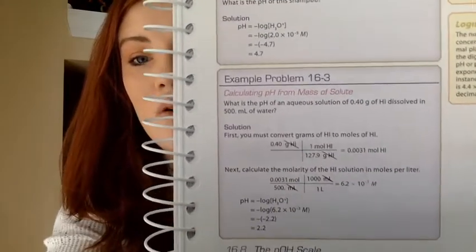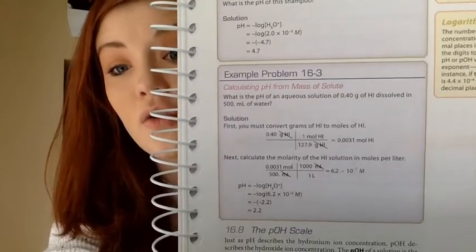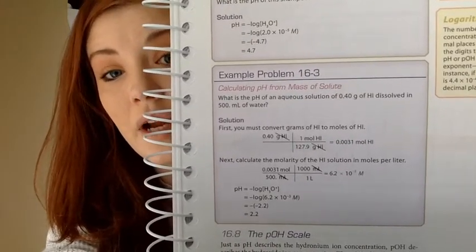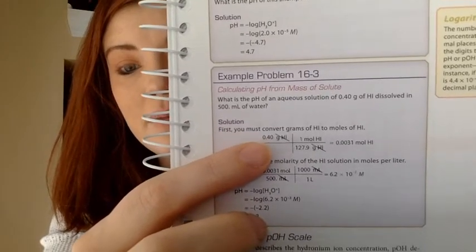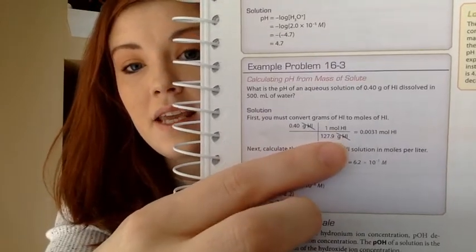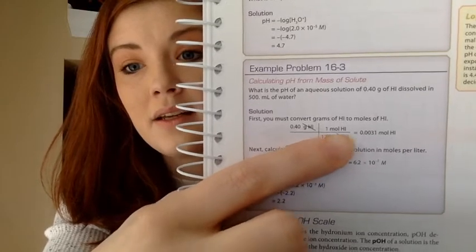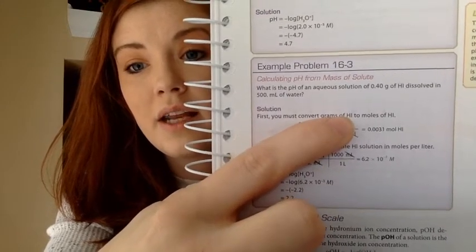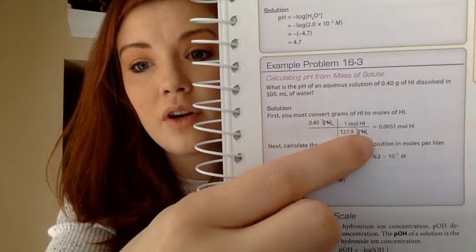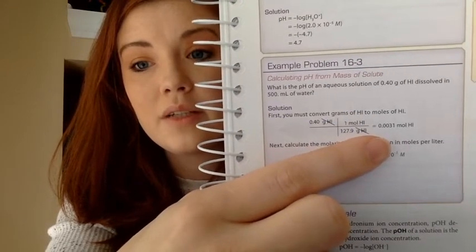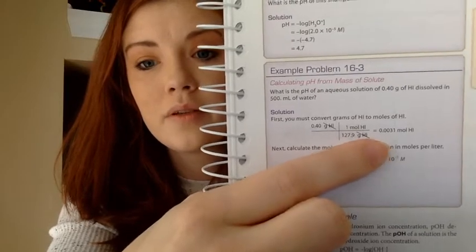Okay, so first we have to convert our grams to moles, right? So we're going to go ahead and do that. So 0.40 grams, we're going to find the molar mass of our hydrogen and our iodine. And we're going to convert it to our moles, which is going to be 0.0031 moles.